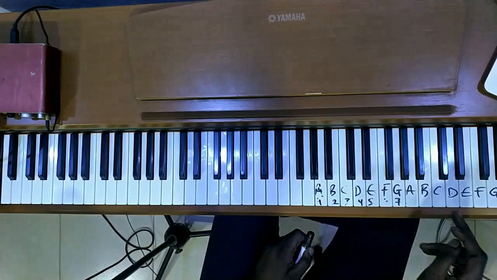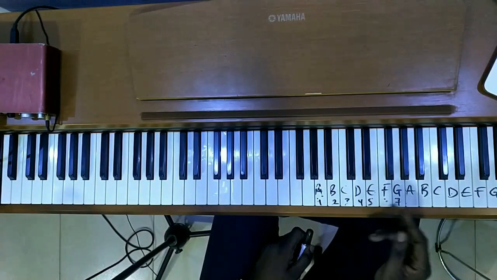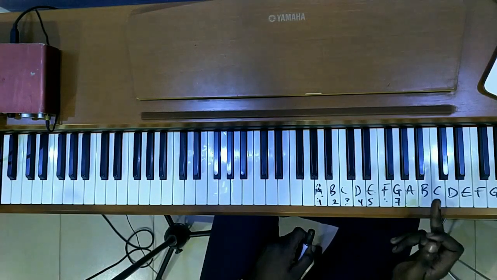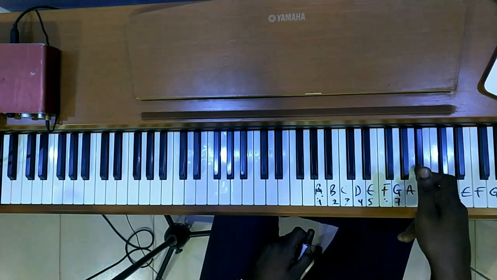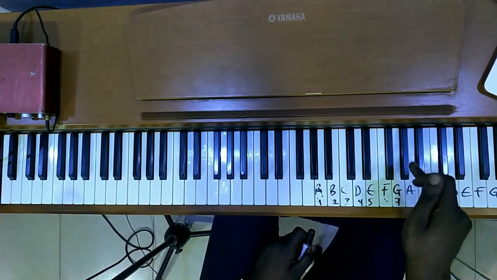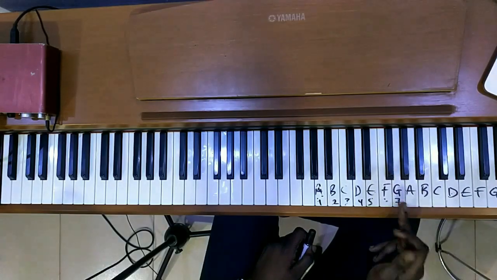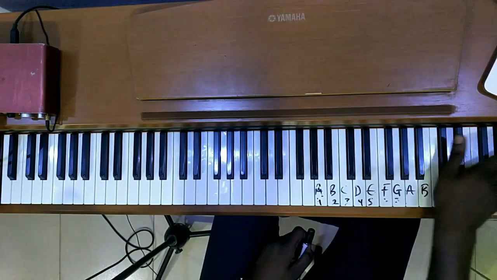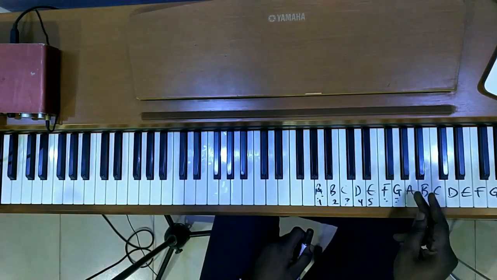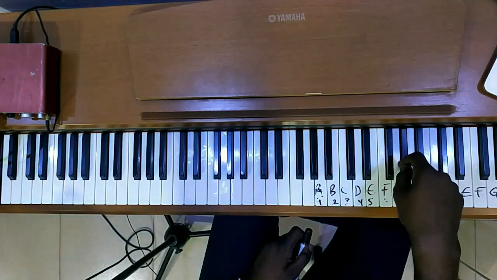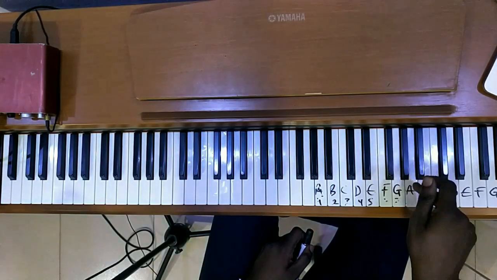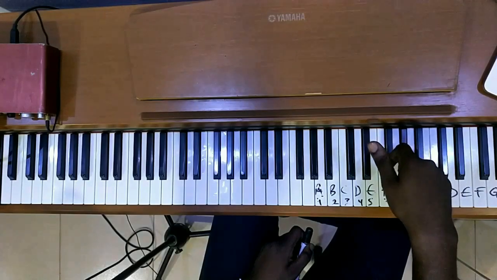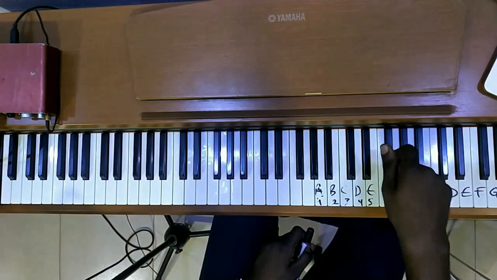Okay, so now let's start from this C and go backwards. So this C, this is B, this is what? B flat, A flat, G. We said this is a flat movement. So when we go back on a black key, it becomes what? A flat movement. So this A, we come here, it is what? A flat, G. This becomes what?